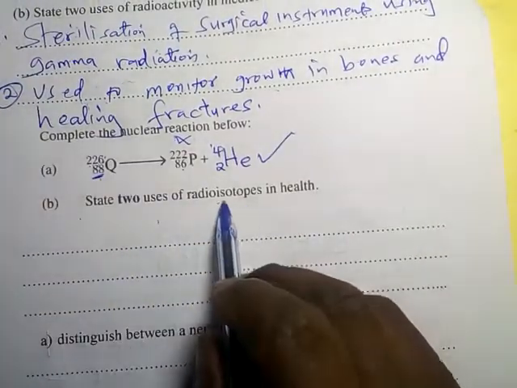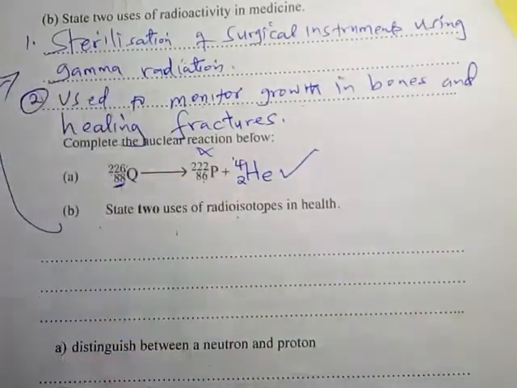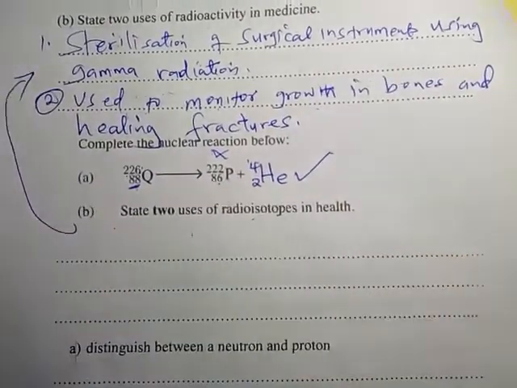State 2 uses of radioisotopes in health, and that's what we have done here. You can give others, we have done that.